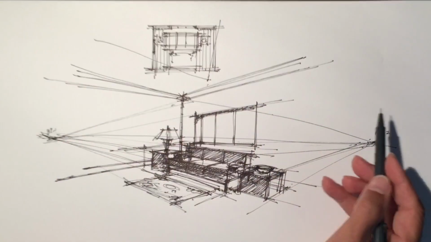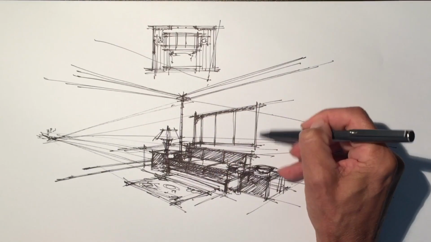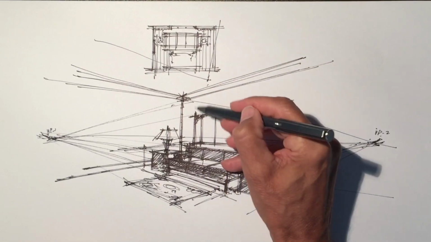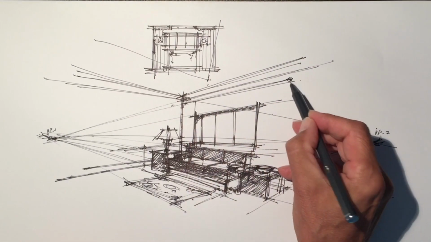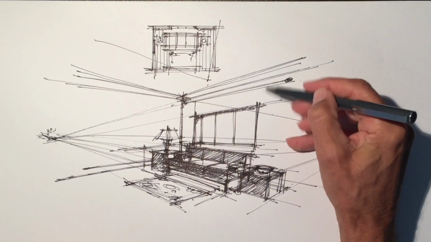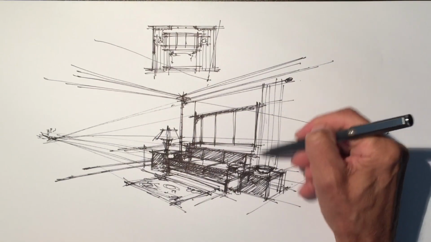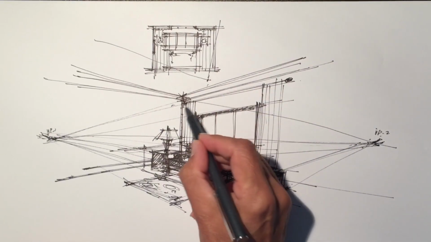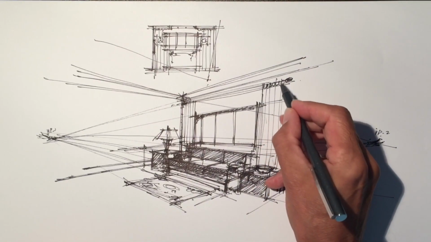Some simple crown like so, and then we have our window treatments here. So maybe there's a rod above there like so, and then just put some sort of simple drapes going down. Maybe they're on rings, so that indicates like this.